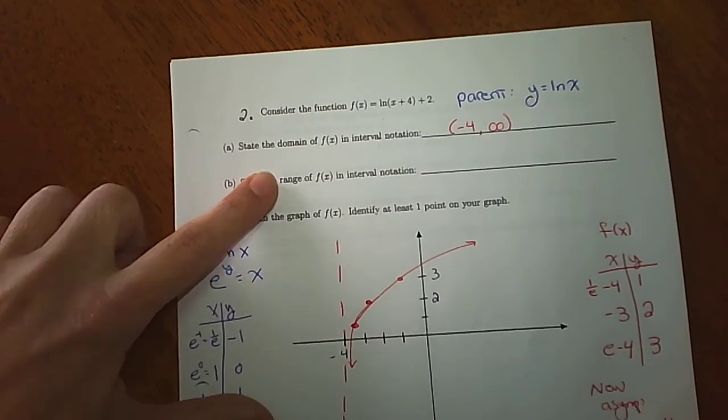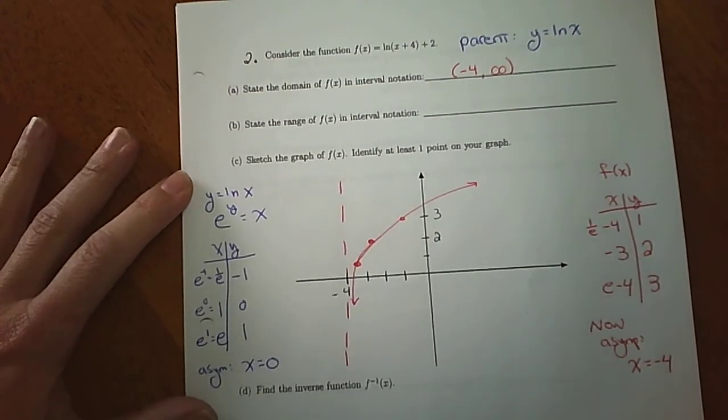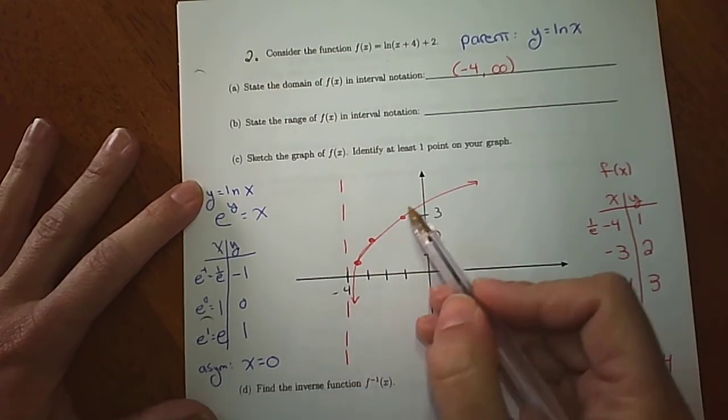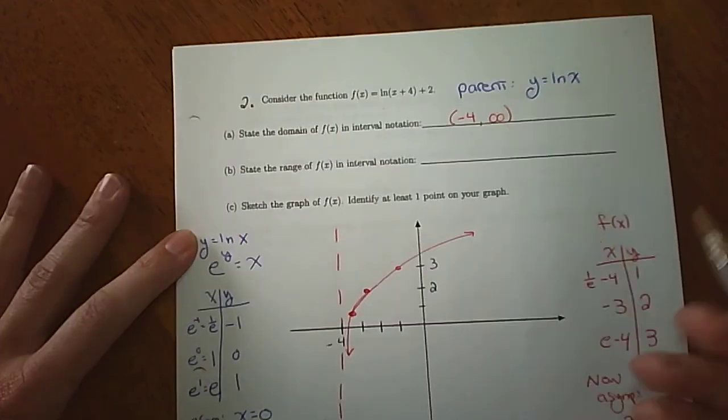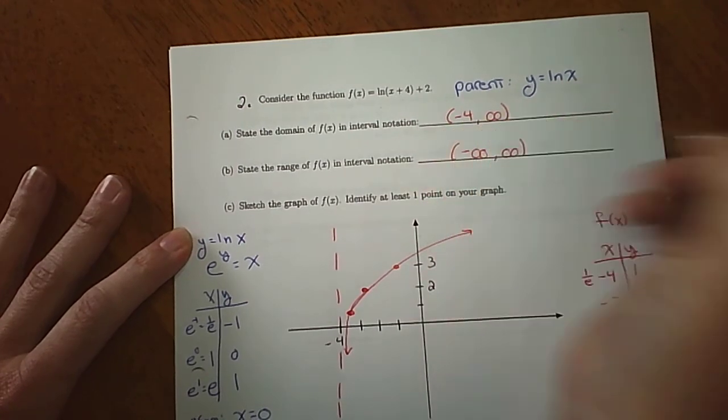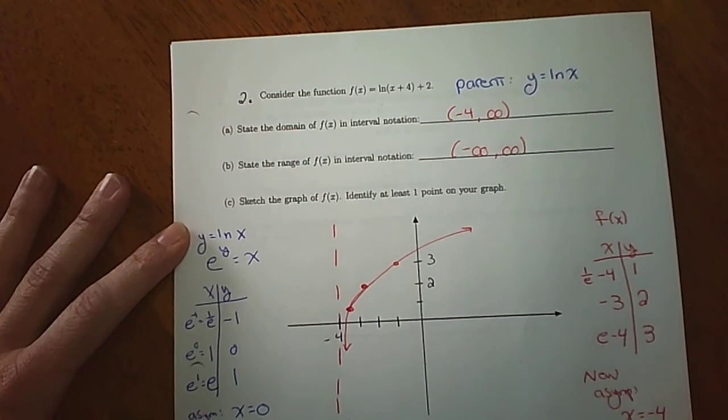Okay. Range. Range is how low to how high. How low are we going? We're going down forever. How high are we going? We're going up forever. So my range is going to be negative infinity to infinity.